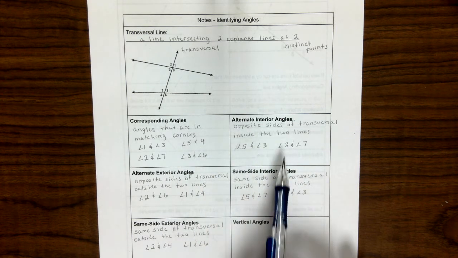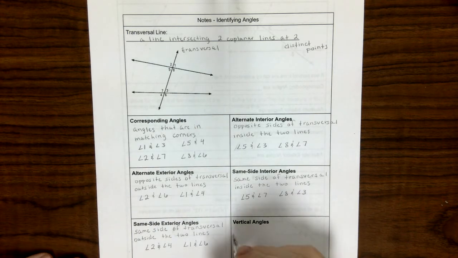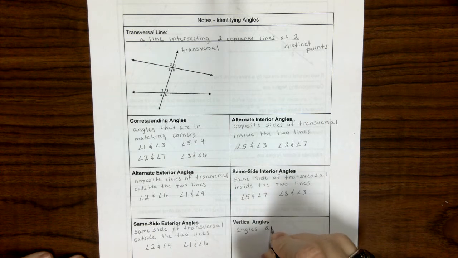And you're going to have to know these because you could be asked a question: are these two angles such and such? Are they corresponding? And you have to remember what that relationship means and look at the picture to figure that out. Vertical angles we just talked about. These are angles across from each other.